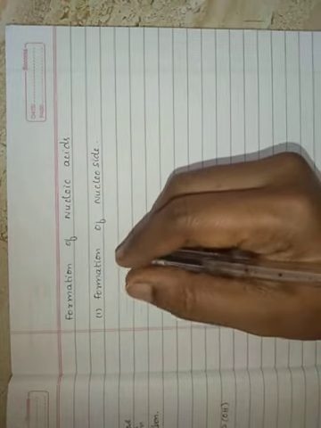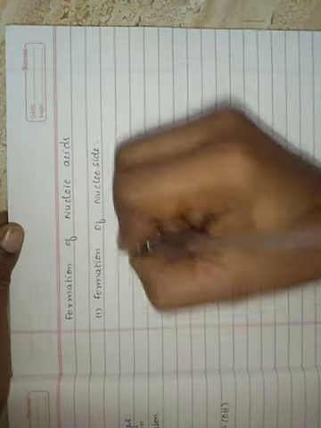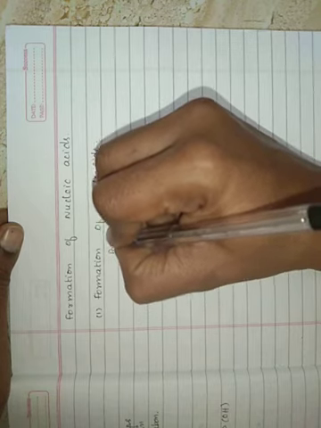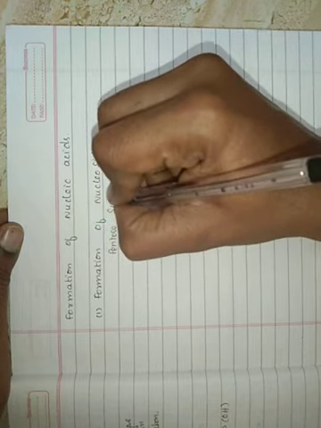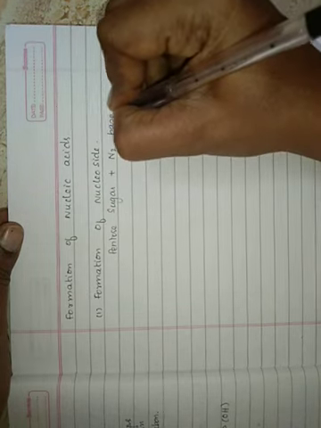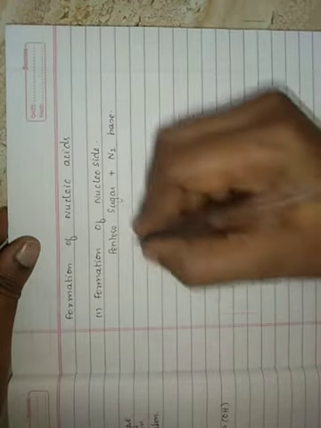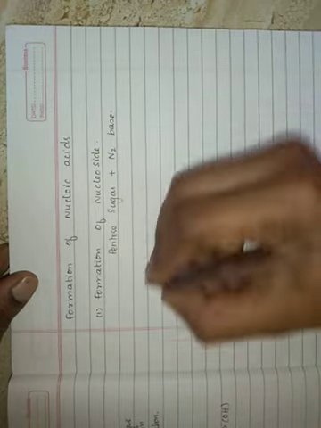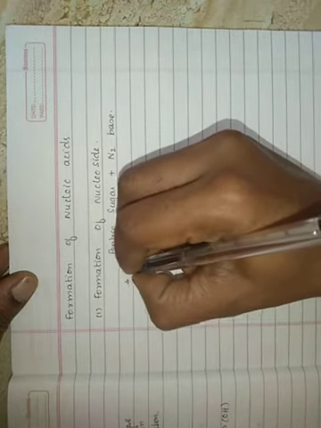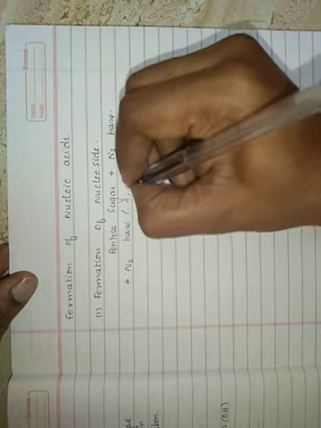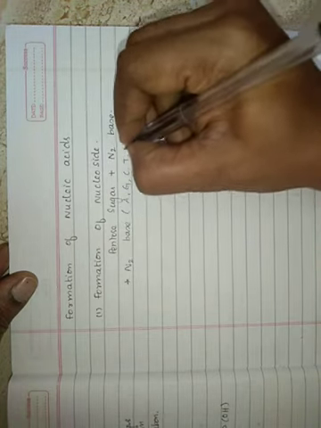So the first structure that is going to be formed is the nucleoside. A nucleoside is nothing but a pentose sugar plus the nitrogen base together. So to the pentose sugar, the nitrogen base is getting attached. The nitrogen base can be adenine, guanine, cytosine, thymine or uracil.